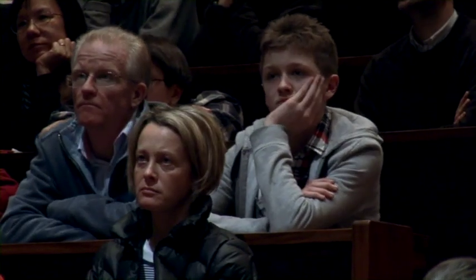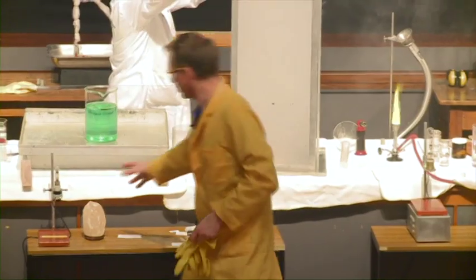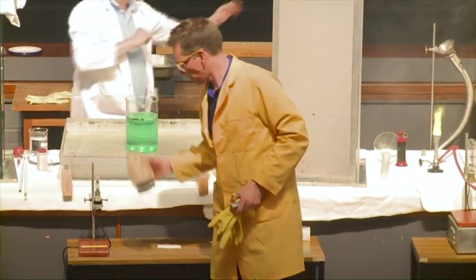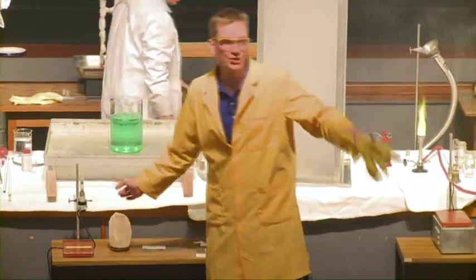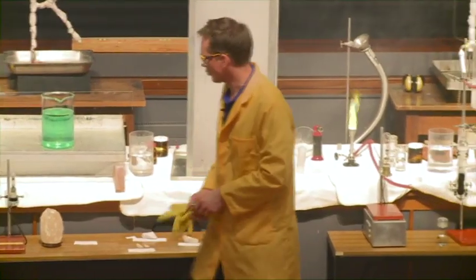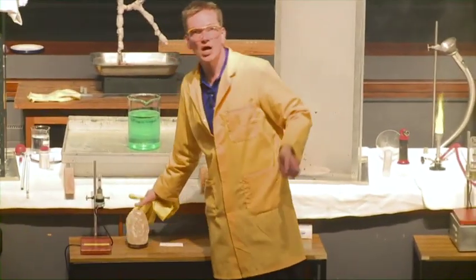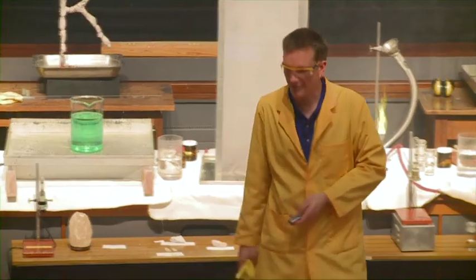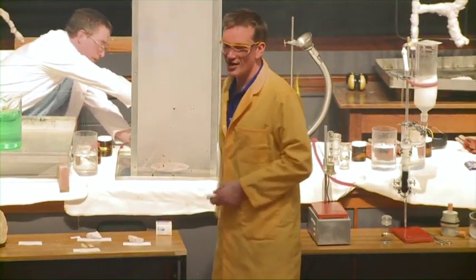So what about the uses of these elements? Well, of course, salt, sodium in the form of salt here, very useful to us. We put it on the roads, but it's used in many different chemical processes. Similarly, sodium hydroxide, very, very useful. What about the other metals?